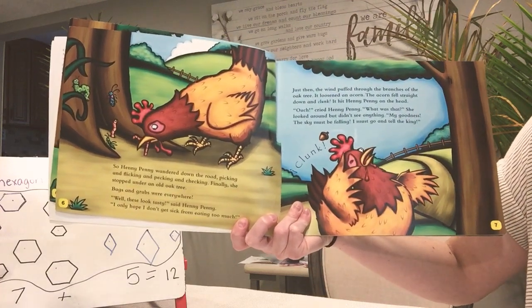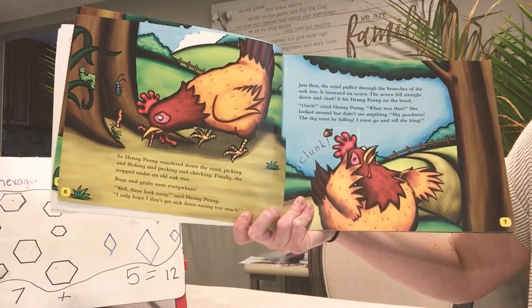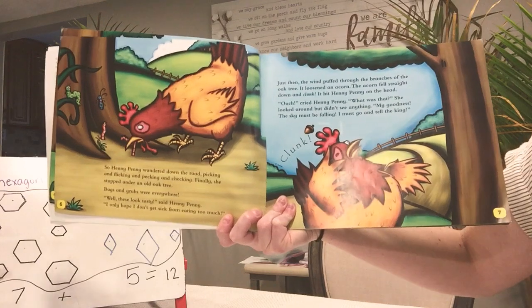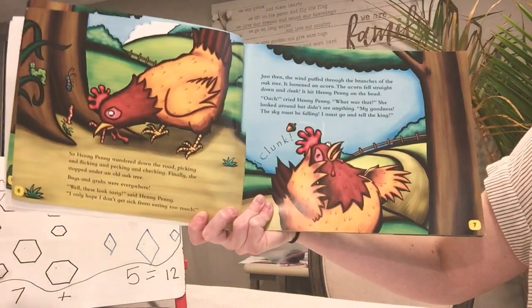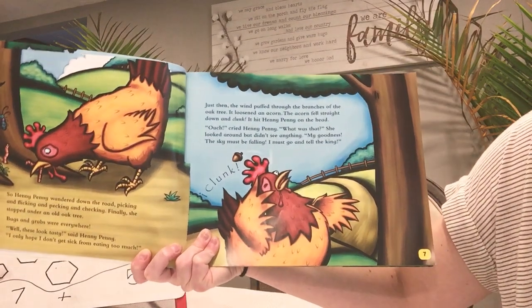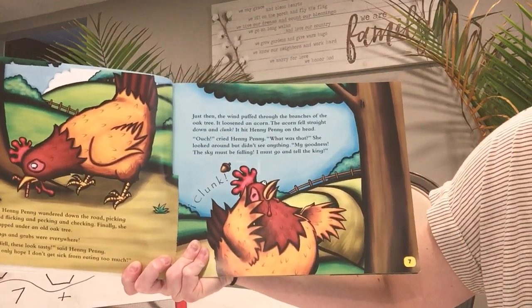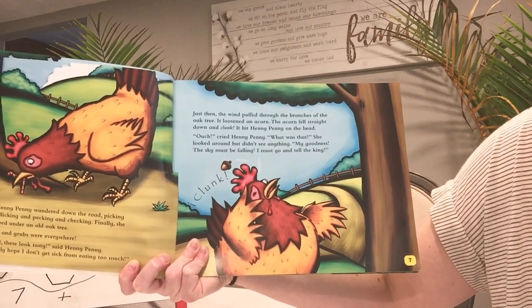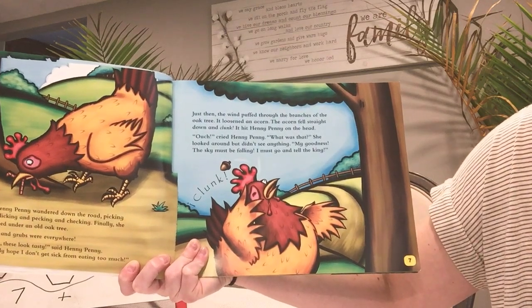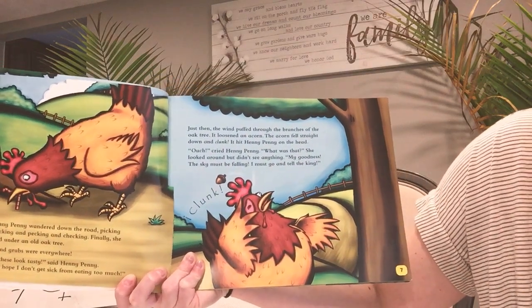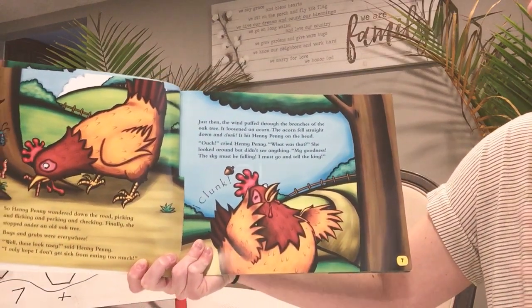Just then, the wind puffed through the branches of the oak tree. It loosened an acorn. The acorn fell straight down and clunk! It hit Henny Penny on the head. "Ouch!" cried Henny Penny. "What was that?" She looked around her but didn't see anything. "My goodness, the sky must be falling. I must go and tell the king."